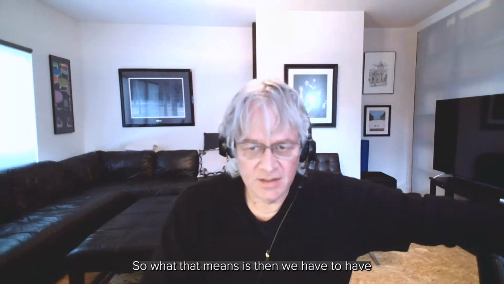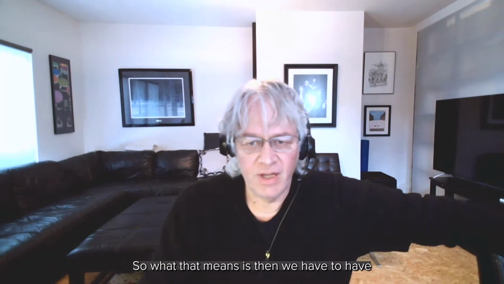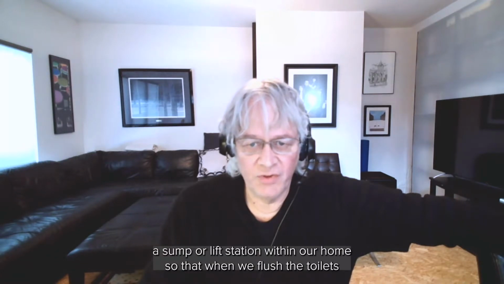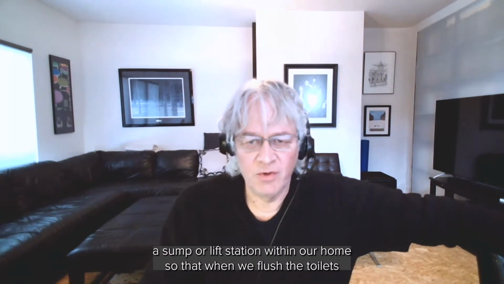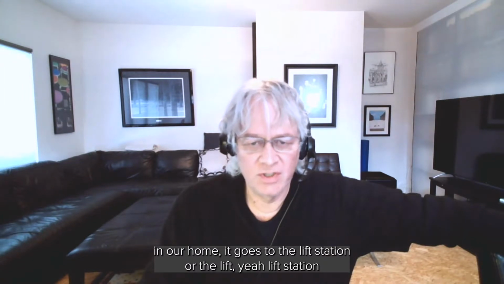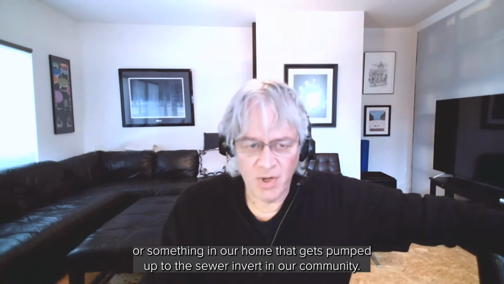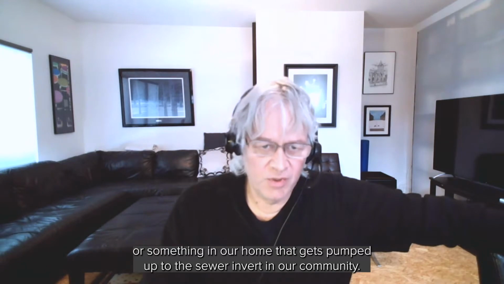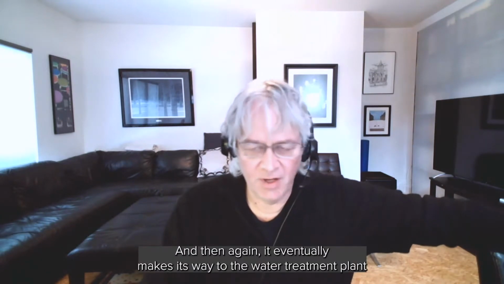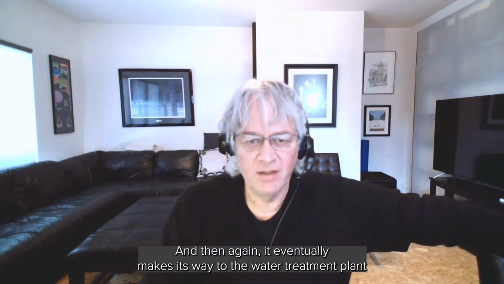So what that means is then we have to have a sump or lift station within our home, so that when we flush the toilets in our home, it goes to the lift station, or sump, in our home, that gets pumped up to the sewer invert in our community, and then again it eventually makes its way to the water treatment plant.